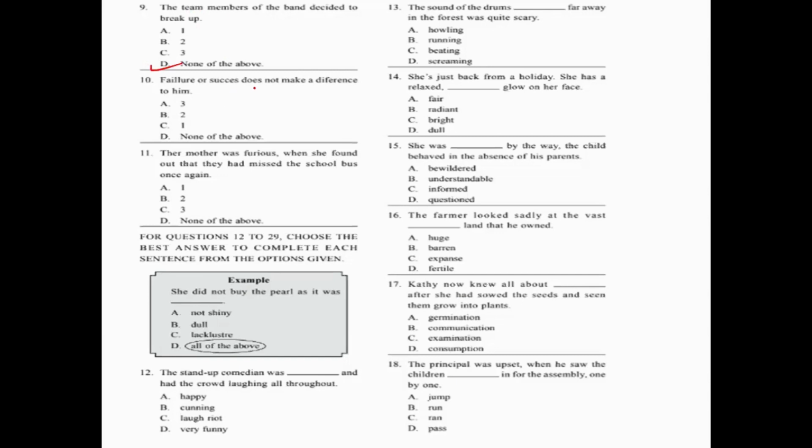Okay. Now, failure or success does not make a difference to him. Failure, no, it's again incorrect. It should be FAILURE. So this one is wrong. And then success, it should be SUCCESS. So again, here we have an error. And then does not make a difference. Again, difference is something which is spelled incorrectly. It should be DIFFERENCE. So how many words do we have where we have a mistake? We have three words which are spelled incorrectly. Okay, so option A is the correct answer.